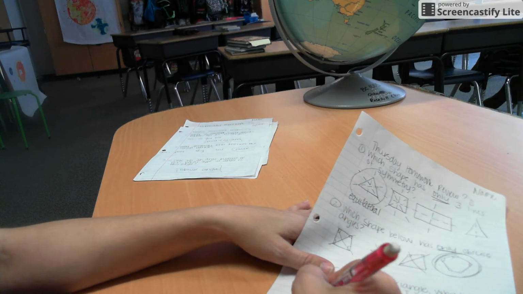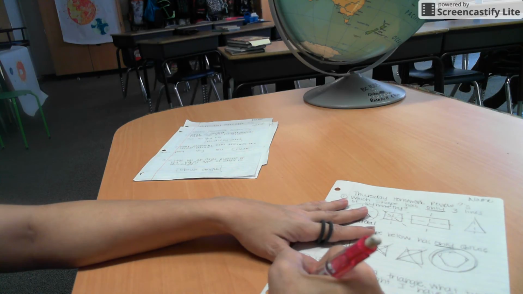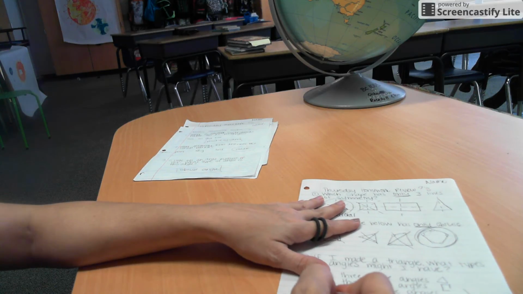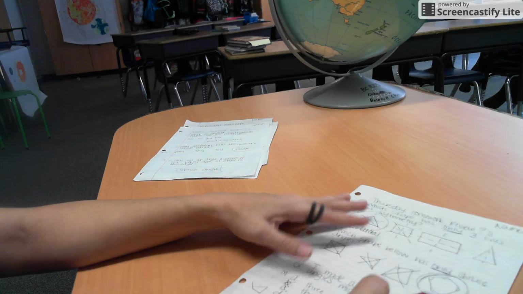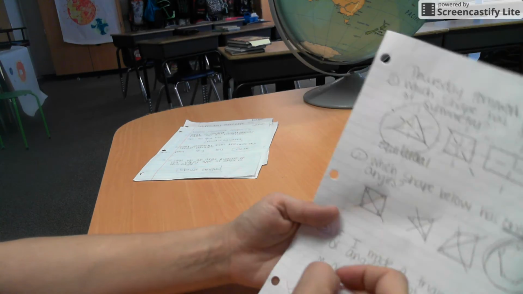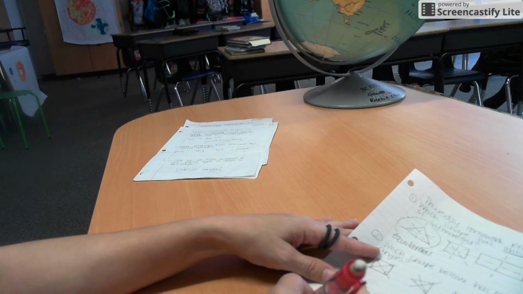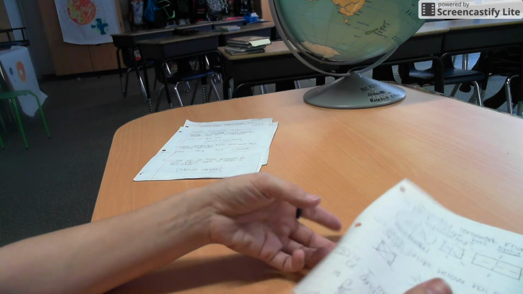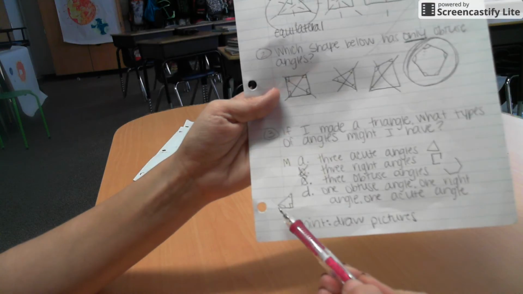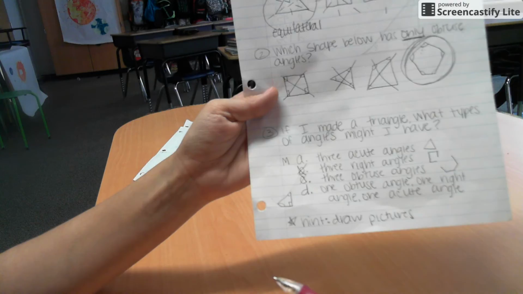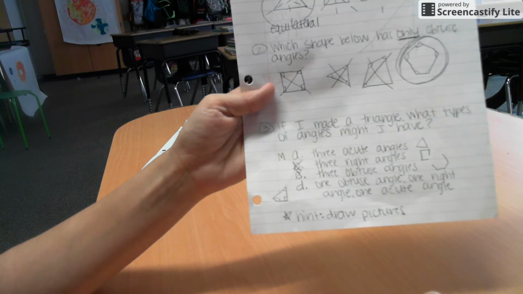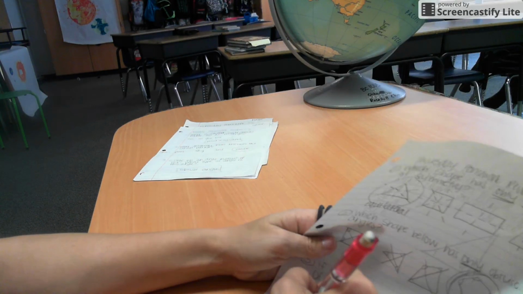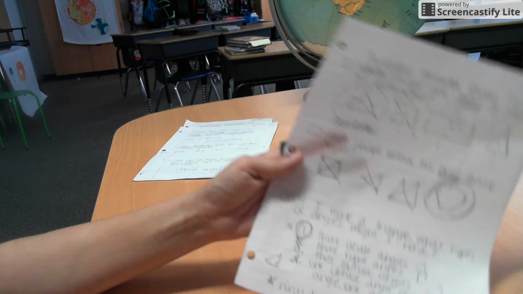No. 1 obtuse, 1 right, and 1 acute. Well, if I have an obtuse here and a right here and an acute there, that doesn't really make a triangle. It makes more of a trapezoid because it's got 4 sides. It's a quadrilateral. So my answer is A.